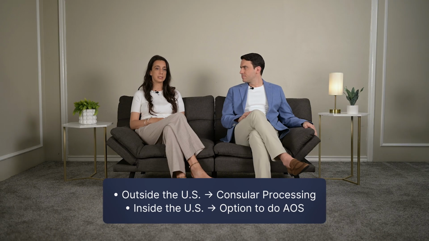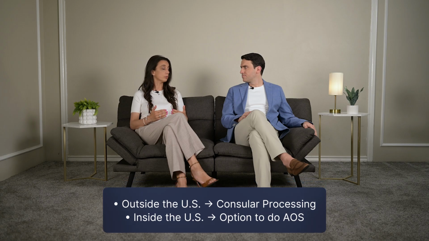Okay. So in which situations can I apply for consular processing, and in which can I do adjustment of status? If you're outside the United States and your I-140 gets approved, you have to go through consular processing. You're not in the United States, so you're not eligible for adjustment of status. In that case, the whole process will go through the consulate. You have to follow their rules and ultimately appear for your immigrant interview at the consulate.